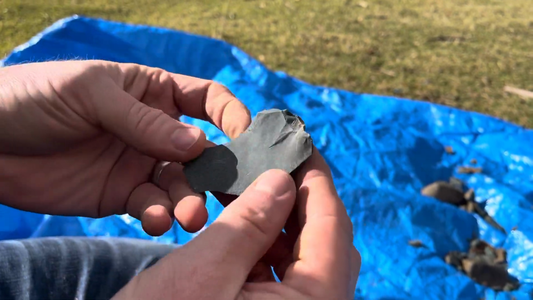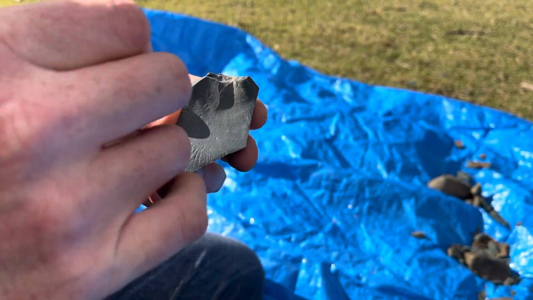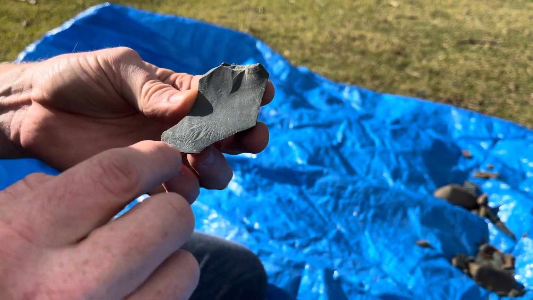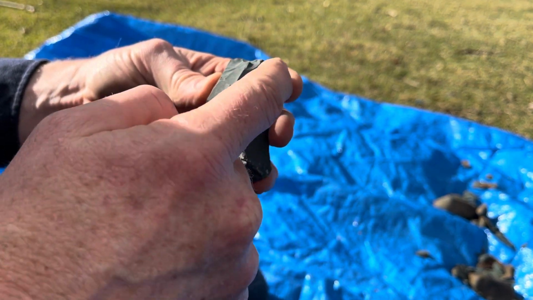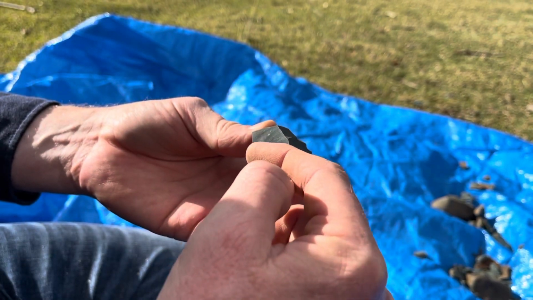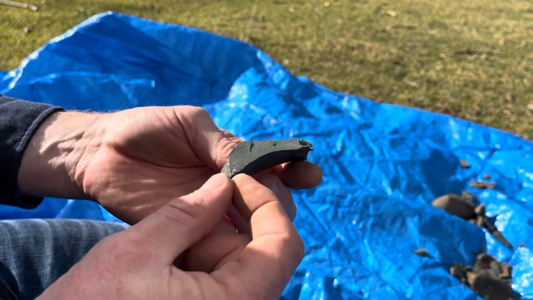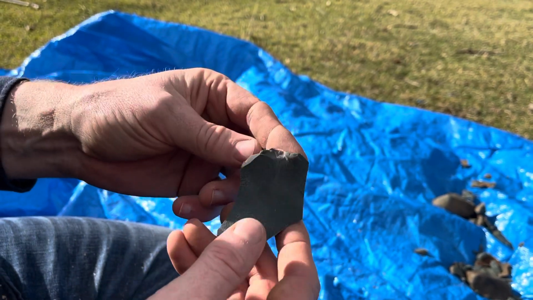So let's have a look at our redirecting flake. Here's our cone of force and our bulb of percussion. That's the ventral, nice fissures and everything. And on the dorsal side, we have flaking in this direction, as well as flaking from an old platform edge here. So that's a classic redirecting flake.